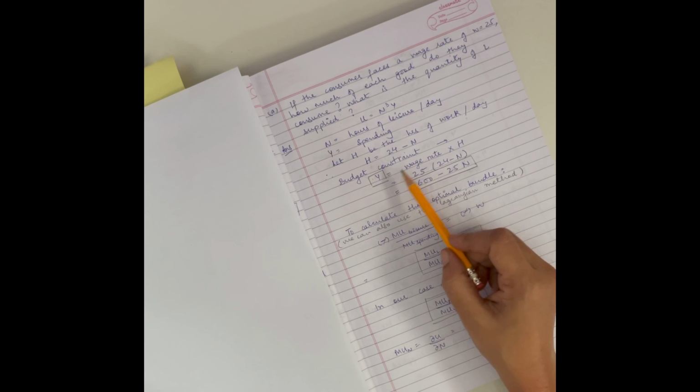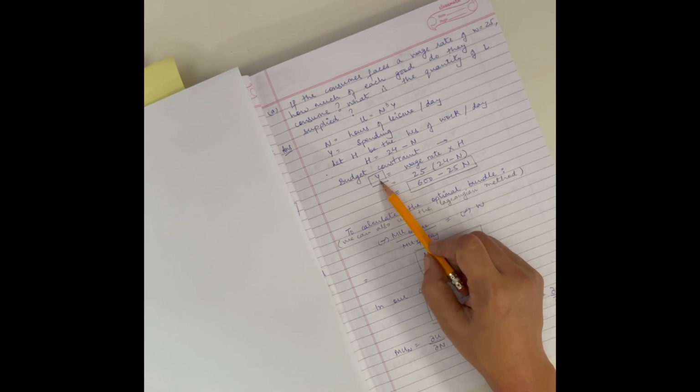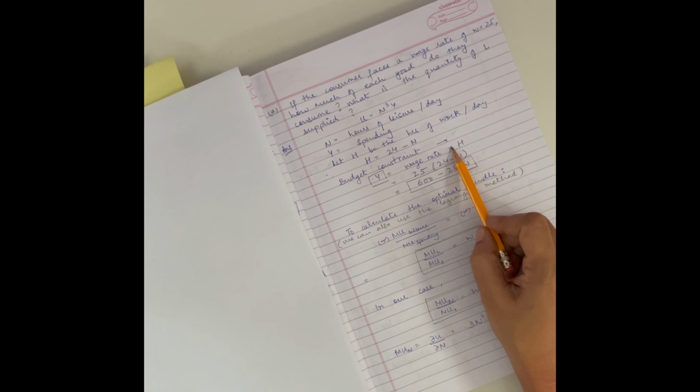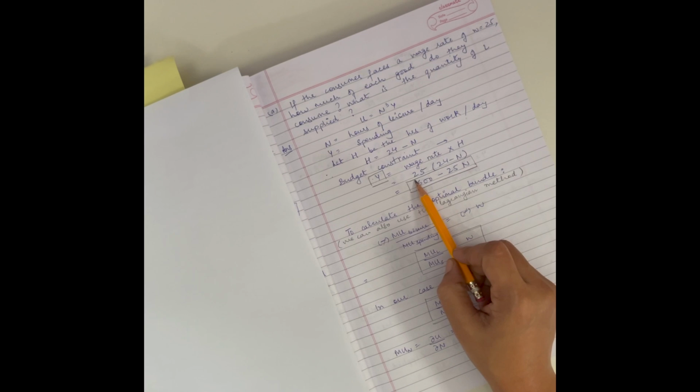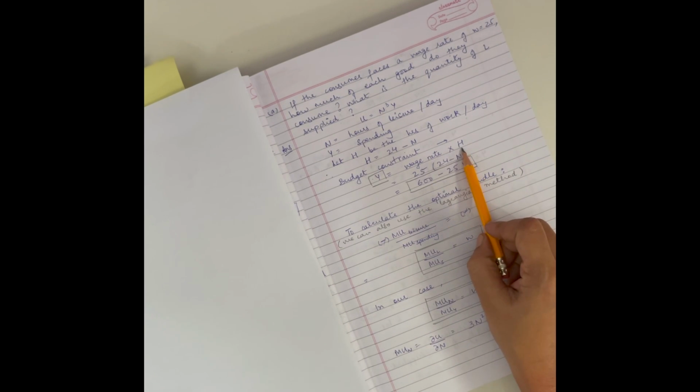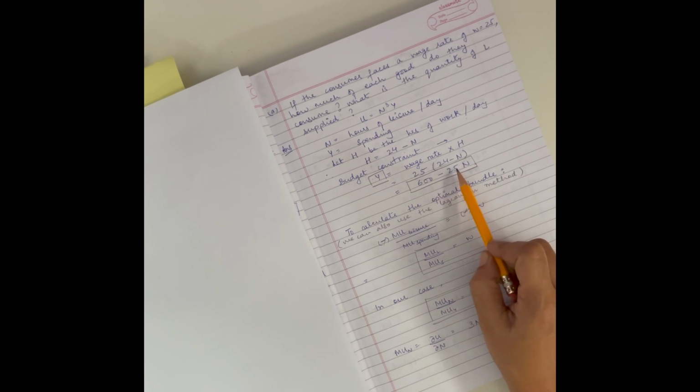So your budget constraint would be given by y, which is your spending, equal to your wage rate multiplied by hours of work per day. The wage rate is given to be 25 and your hours of work is 24 minus n. If we simplify, this is 600 minus 25n. We just open up the brackets: 25 into 24 is 600, the minus sign comes as it is, and 25 into n is 25n.